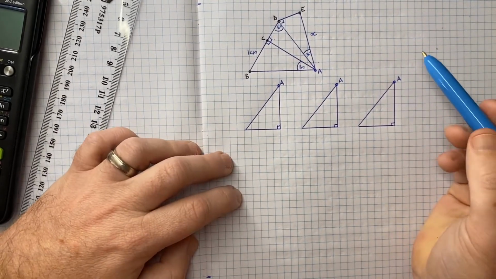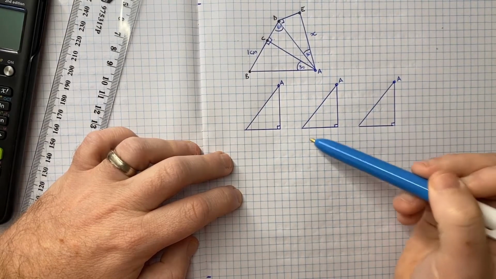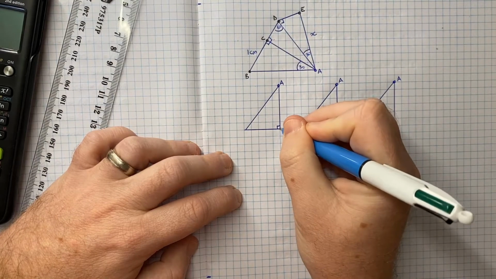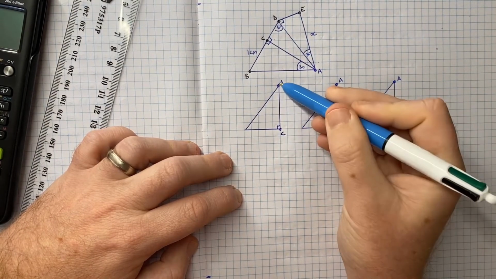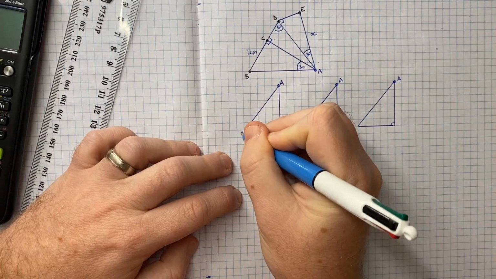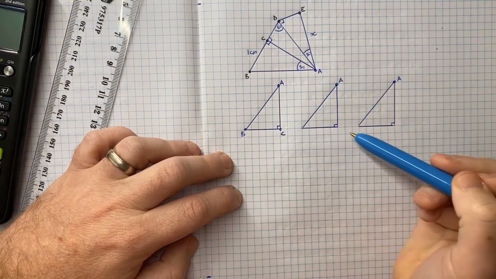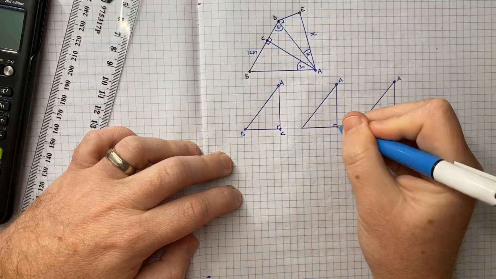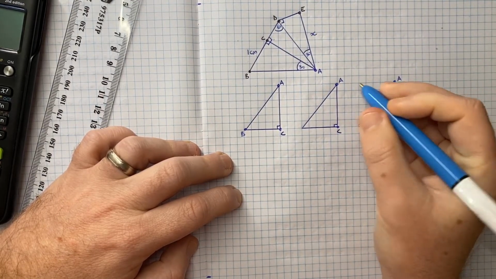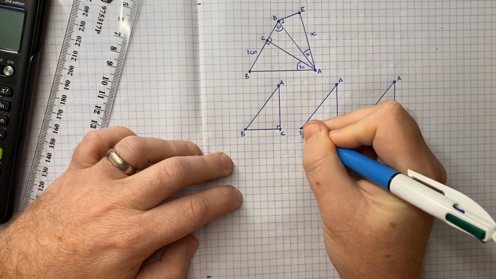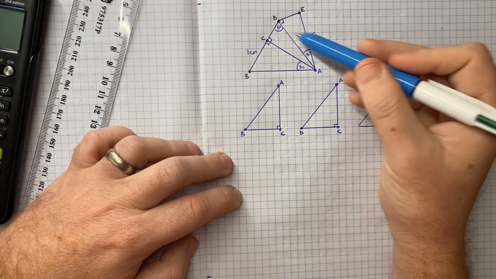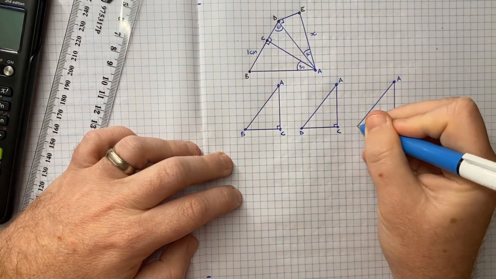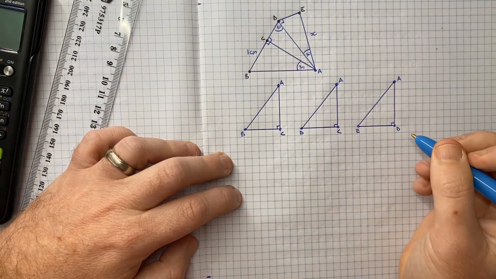Next we can look at which point is at the right angle for each triangle. In triangle ABC, point C is at the right angle. And that means point B must be the remaining point for this first triangle. So that's ABC. For the next triangle ACD, again point C is at the right angle, which means this must be point D. And then in the last triangle ADE, it's point D that's at the right angle. And then it's point E, which is the other point.